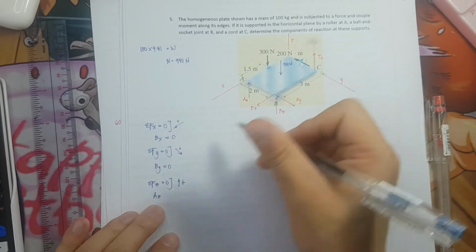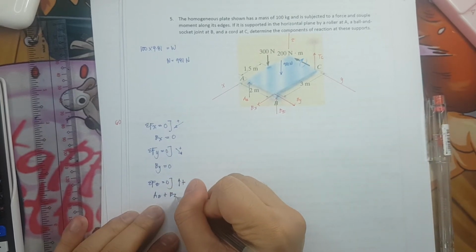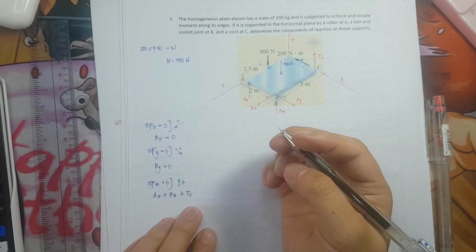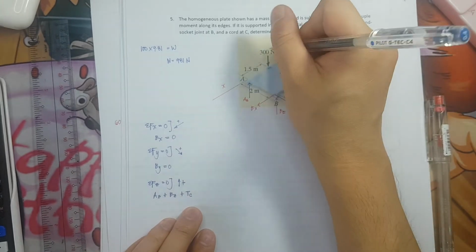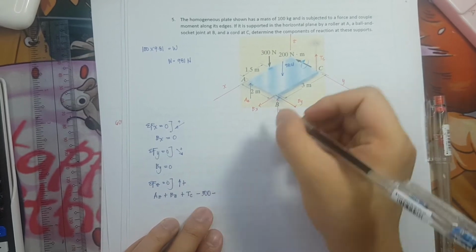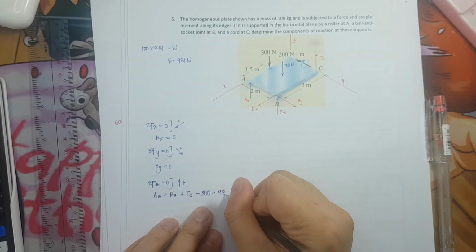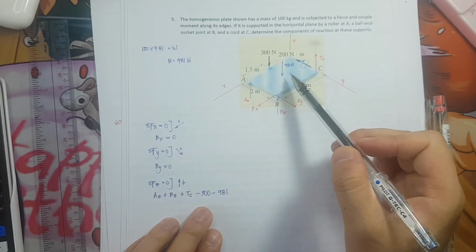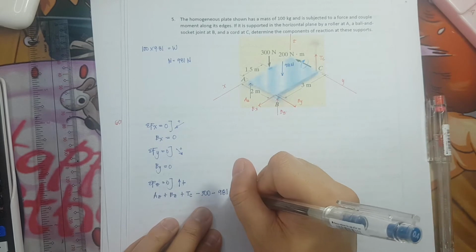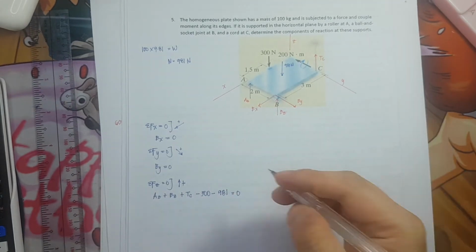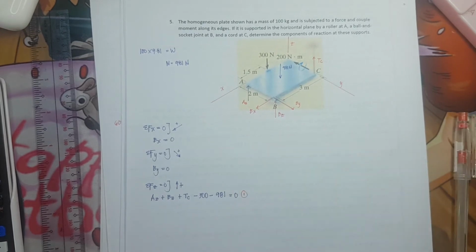We also have BZ, and we have tension C, minus 300, minus 981, and we have 1, 2, 3, 4, 5. And that's it. And equate it to 0. Okay? So this is my equation number 1.